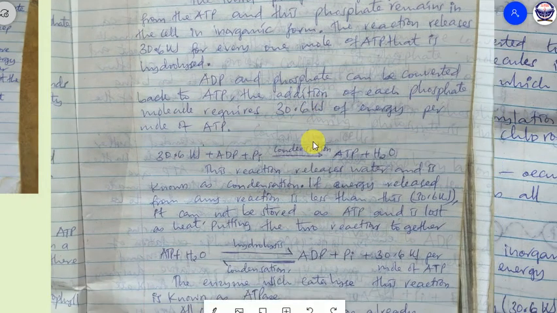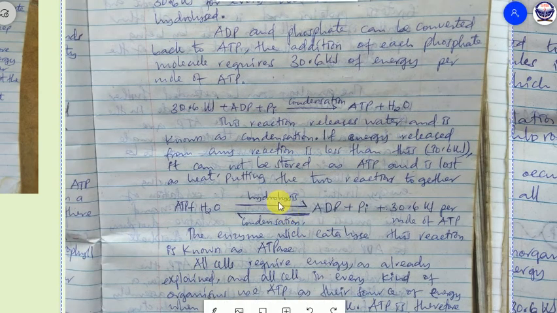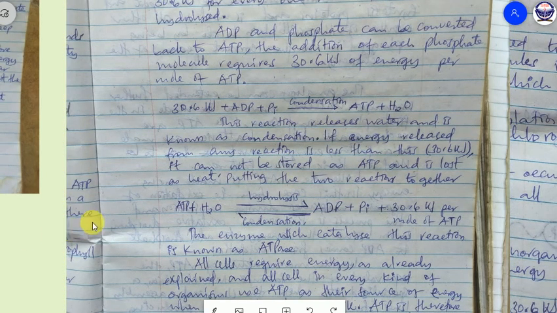One very important concept for you to remember is that the phosphate which is removed doesn't go out of the cell, so it remains within the cell. The presence of energy from respiration will cause the reverse of the reaction to occur and ATP to be produced again. So ADP and phosphate can be converted back to ATP.